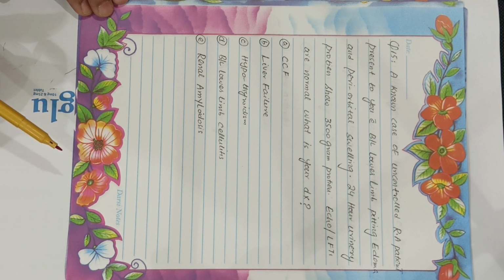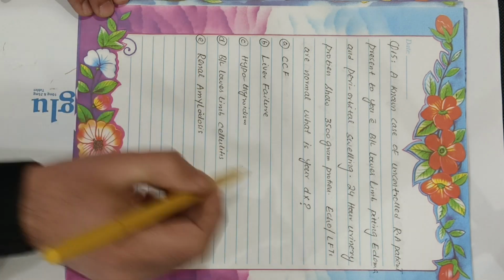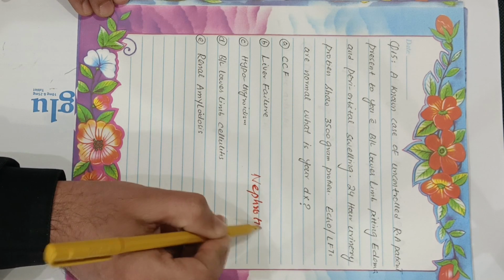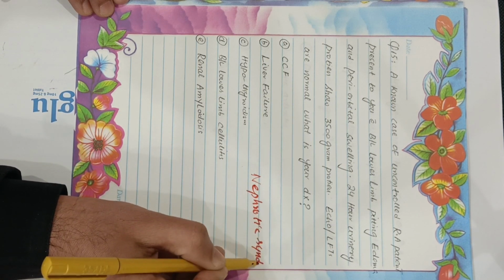So this patient presented with bilateral lower limb pitting edema and periorbital swelling. And when you did the 24-hour urinary quantification, it showed nephrotic range proteinuria. So this patient has developed nephrotic syndrome.